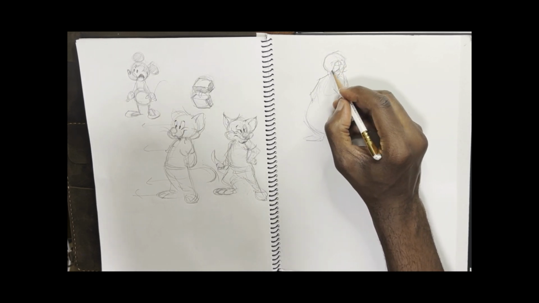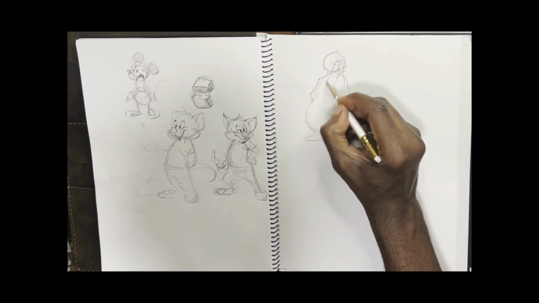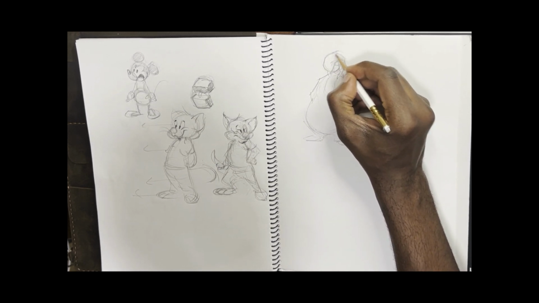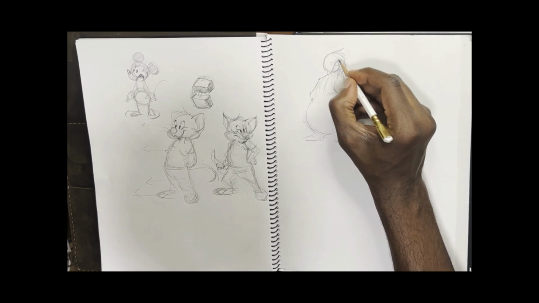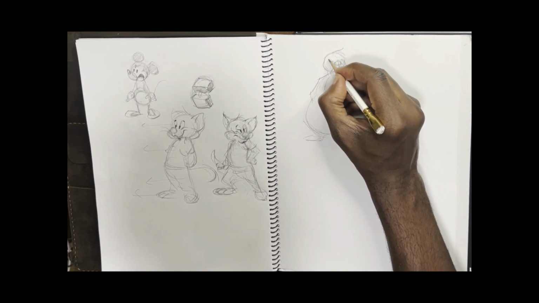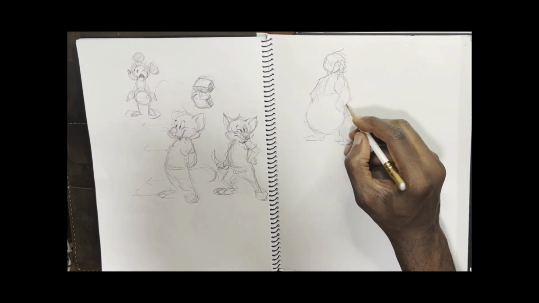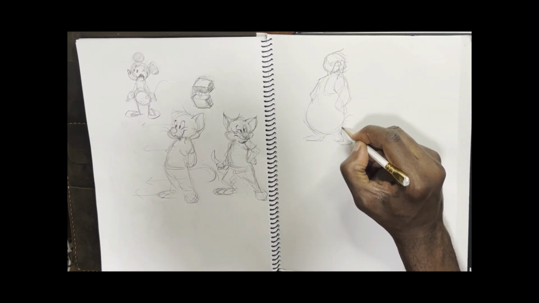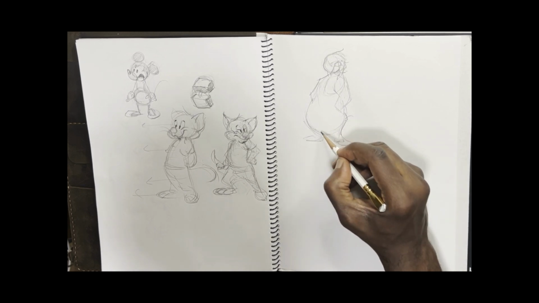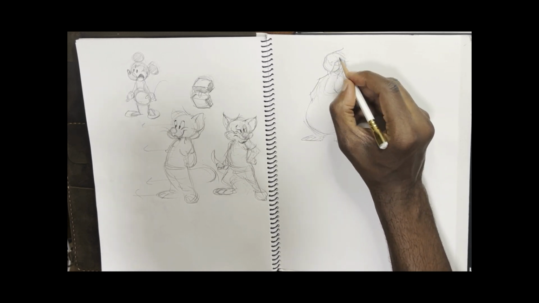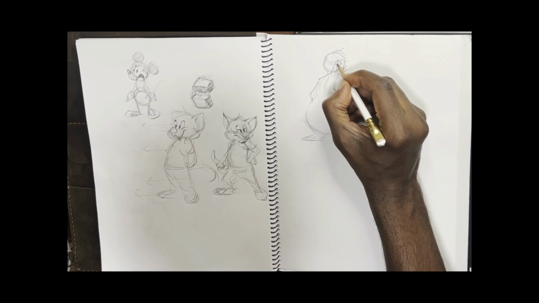Something like that. And his ears. Actually, this looks like one of the dogs from Chuck Jones, like the sheepdog. He kind of looked a lot like this, actually.